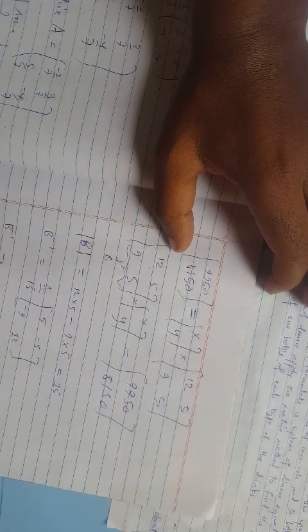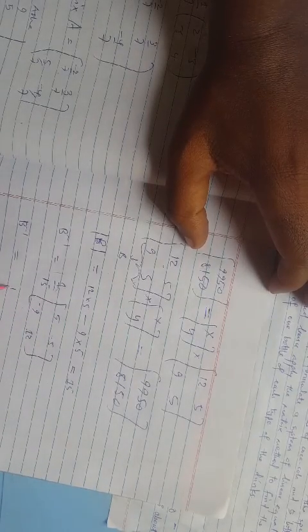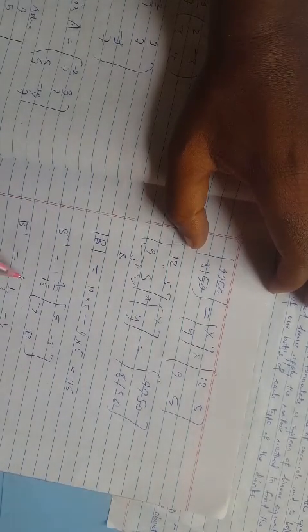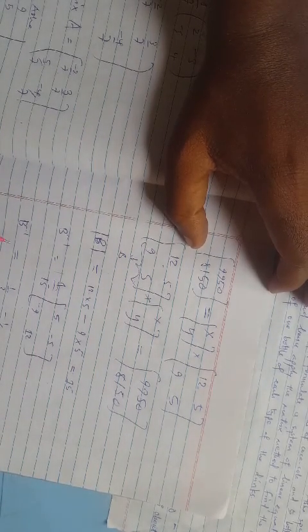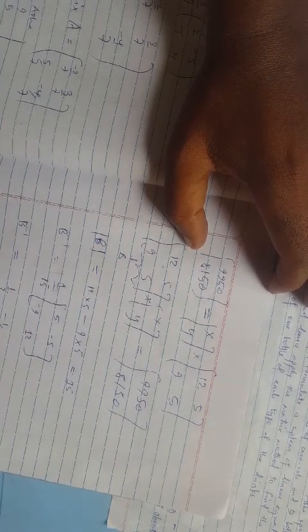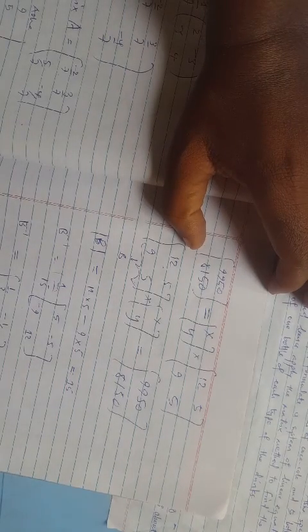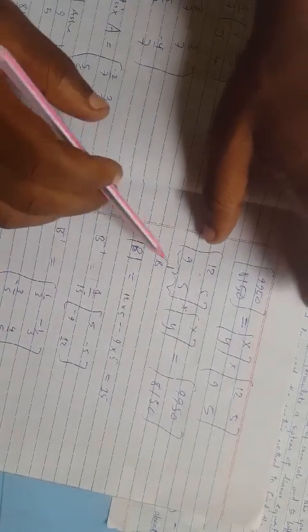Therefore, B inverse is equal to 1 over 15 times this matrix: 5 times 1 over 15 gives 1 over 3, negative 9 over 15 gives negative 3 over 5, negative 5 over 15 gives negative 1 over 3, and 12 over 15 gives 4 over 5. And therefore, this is our inverse of this matrix.